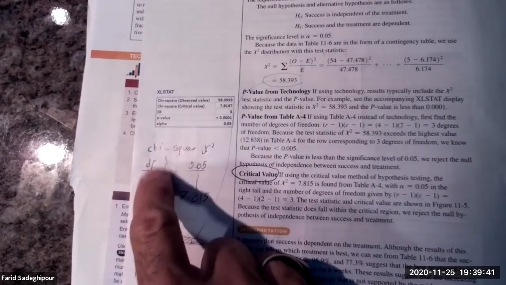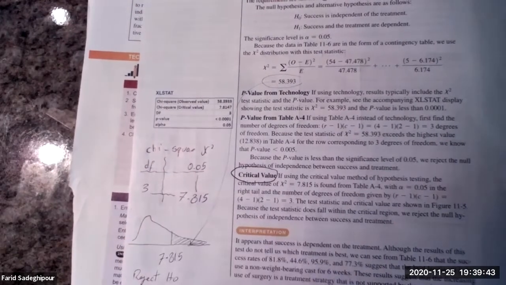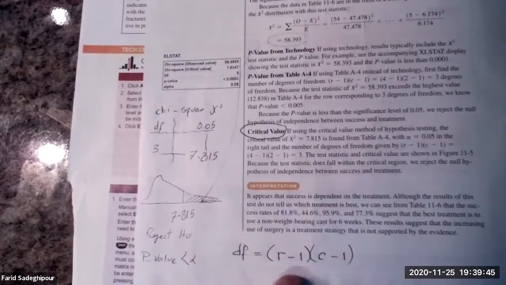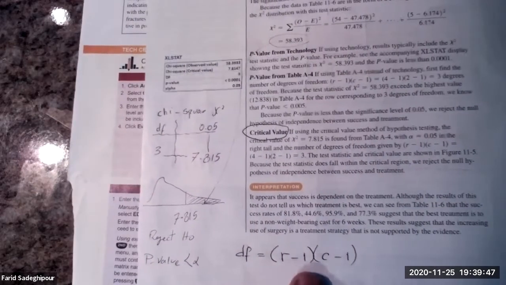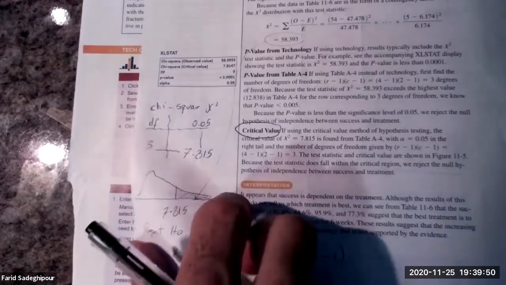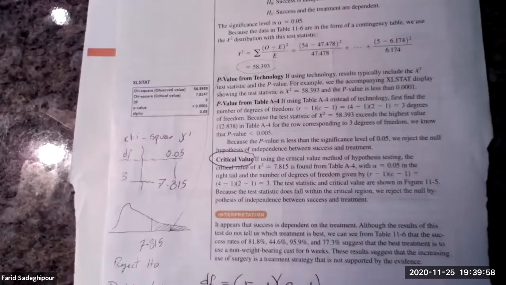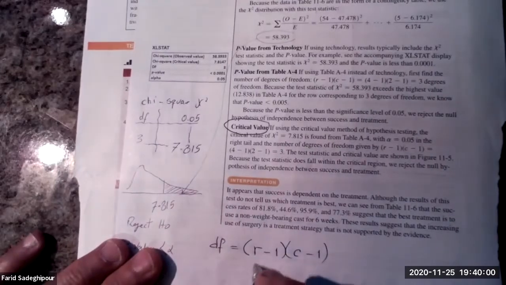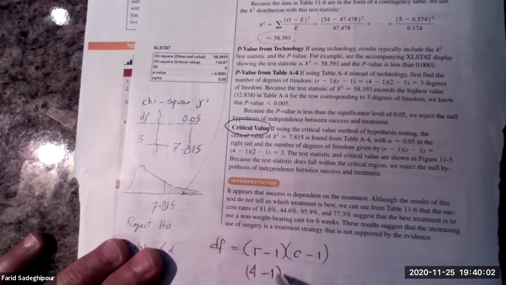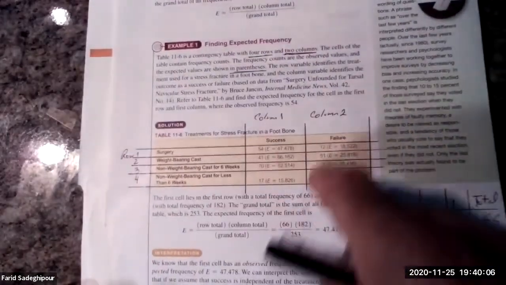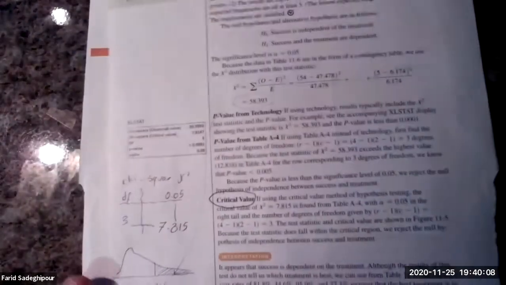And DF is R minus 1 times C minus 1. How many rows do you have in these problems? There are 1, 2, 3, 4. 4 rows, right? So that would be 4 minus 1. How many columns do we have here? 1, 2 columns.